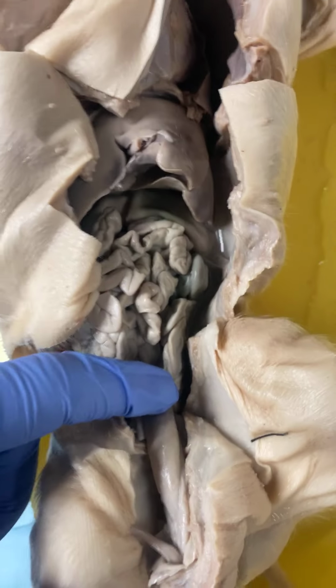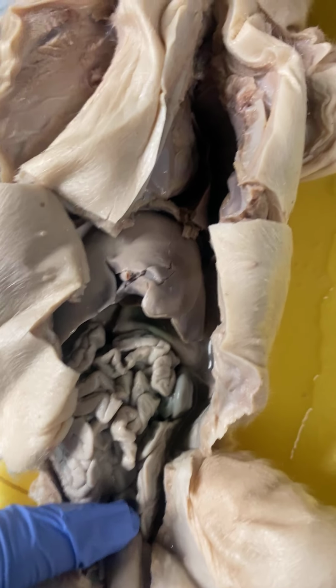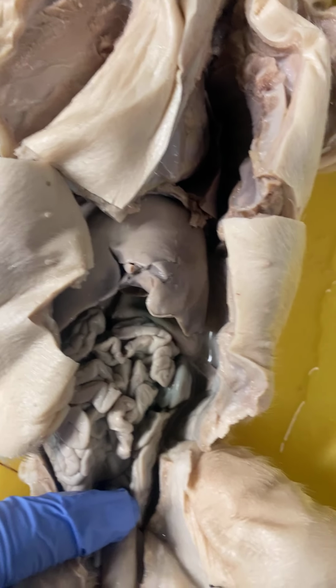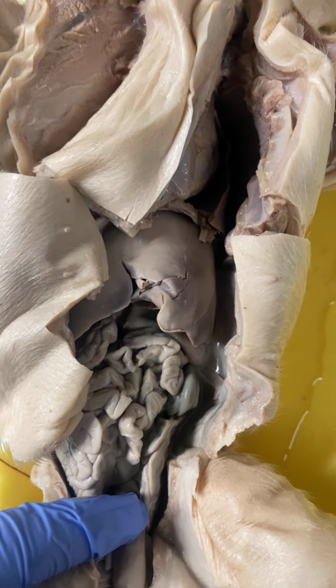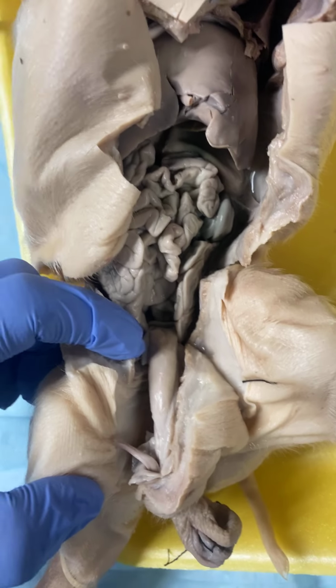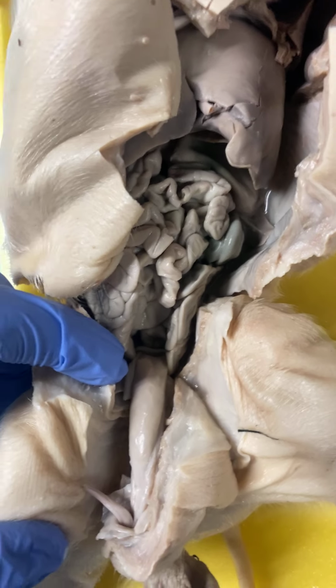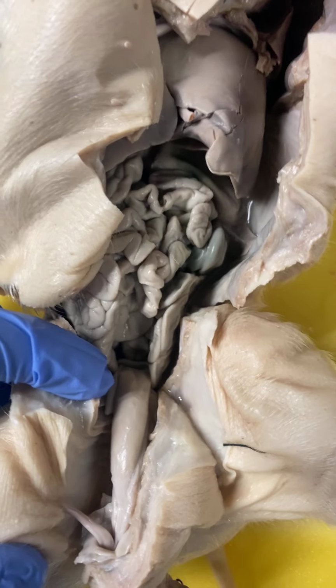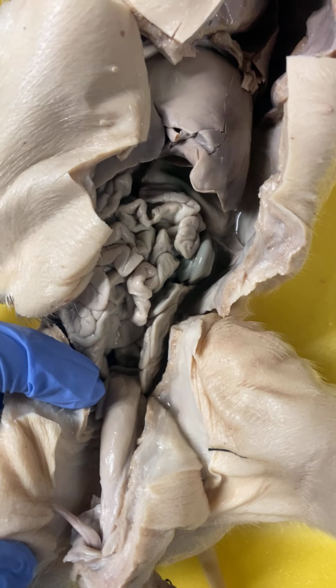Next, down here, is the urinary bladder, and it's an expandable sac that stores urine before it's released through the urethra. Okay, and then right here, you have the umbilical arteries, and they are vessels that transport the oxygenated blood from the fetus to the placenta.